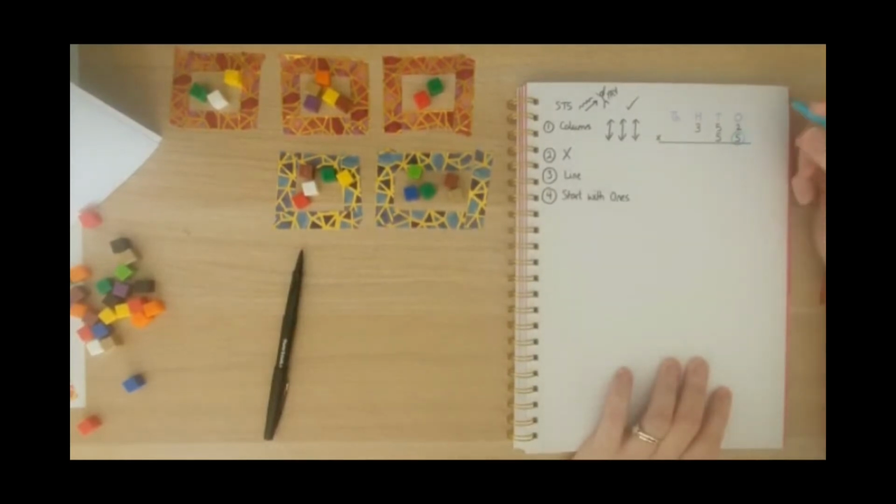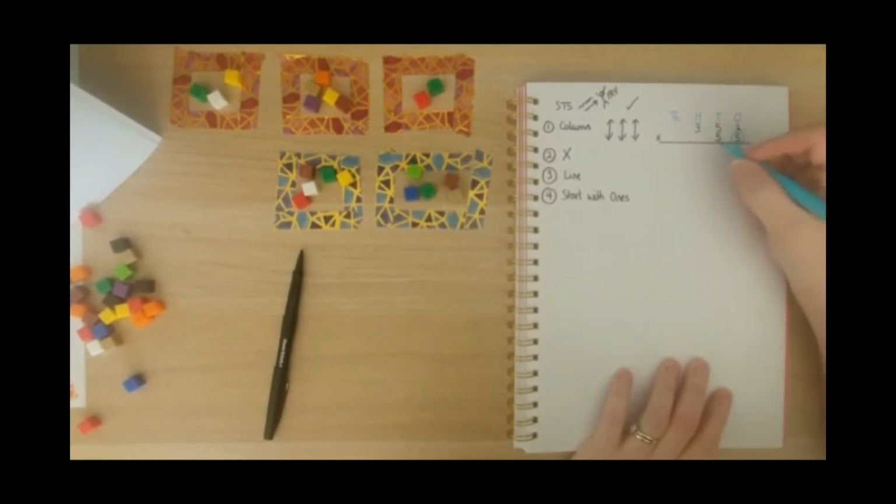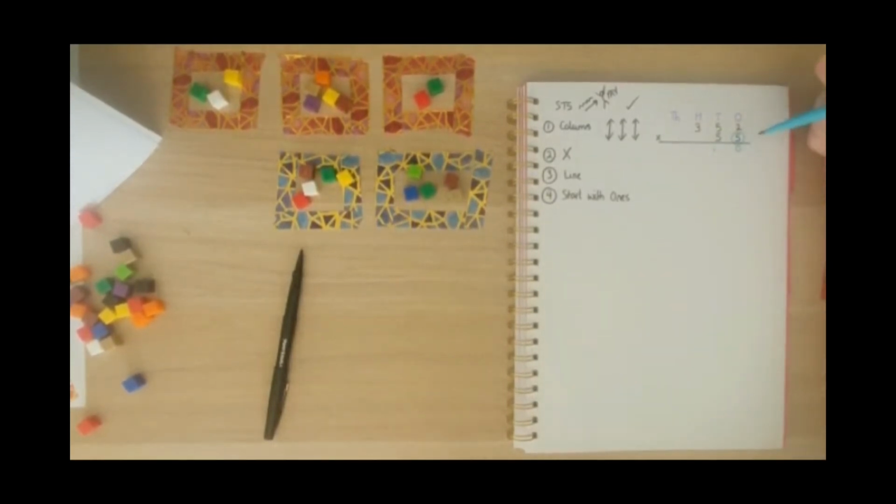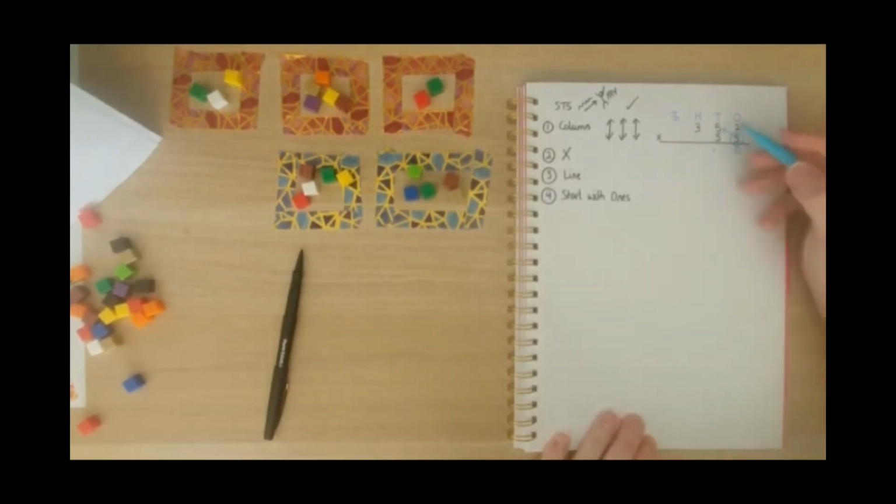So 5 times 2 is 10. Now, we put our 0 in our ones column, and then we carry over and put our 1, just a little tiny one, just to the side, okay? Then we go across. So it becomes 5 times 5. Square number, we all know our square numbers. 5 times 5 is 25.